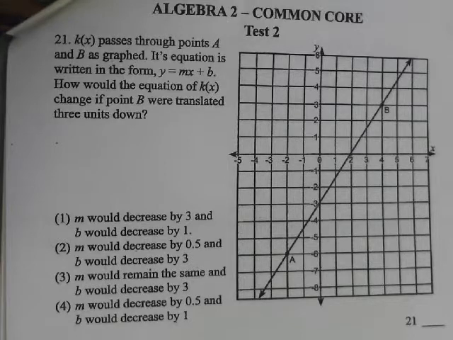Y equals, what's the slope of this line? If I rise 1, 2, 3, 4, 5, 6, 7, 8, 9, and I run 1, 2, 3, 4, 5, 6, 9 over 6, 3 halves. What's my b here? -3 is my y-intercept, okay?